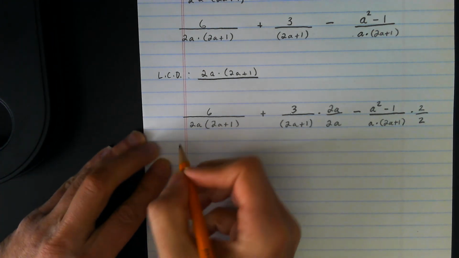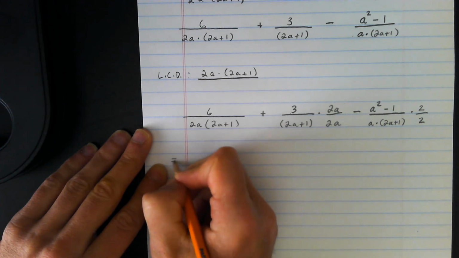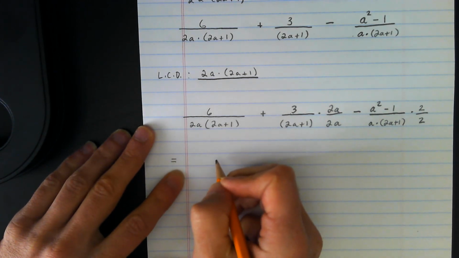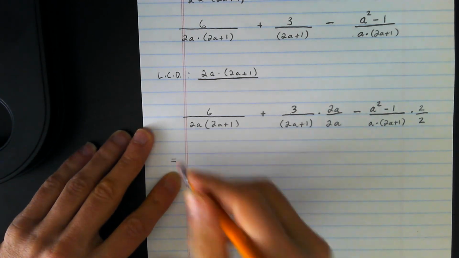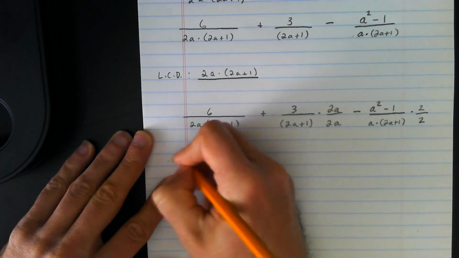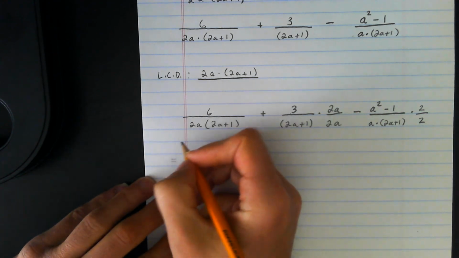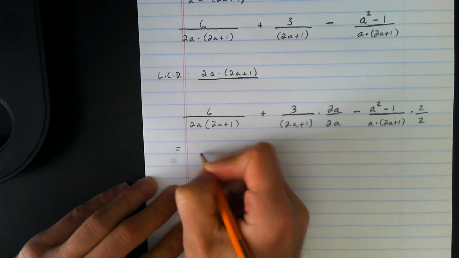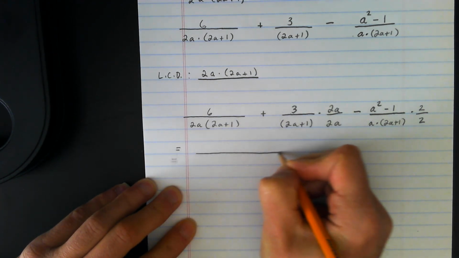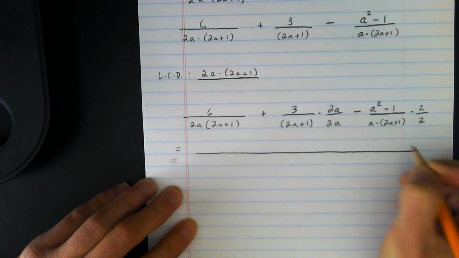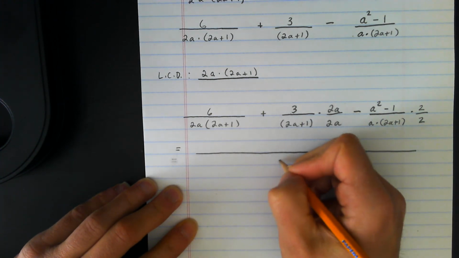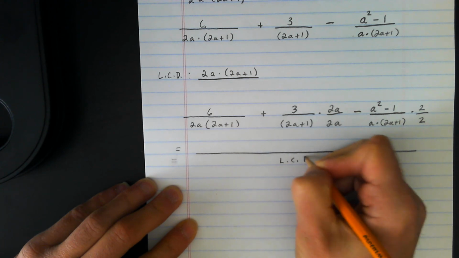Okay, now let's just write it as a single fraction so we don't make any mistakes, any sign errors. I'm just going to write, for my common denominator here, LCD. They've all got the LCD at this point.